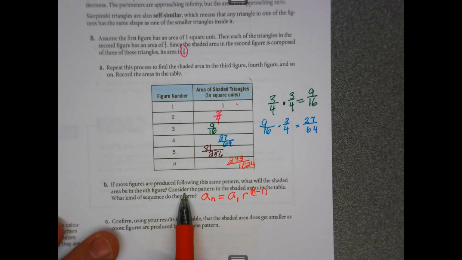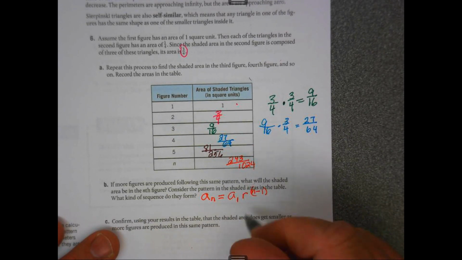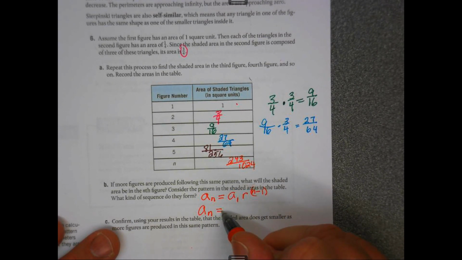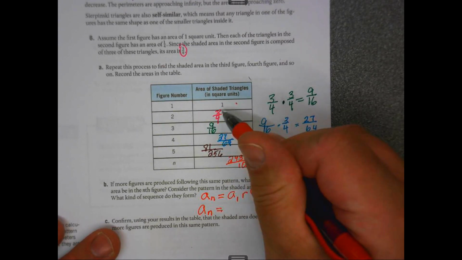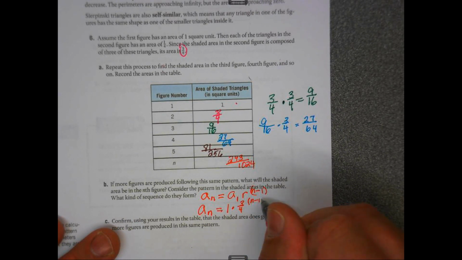So what will it be in the nth figure? Well, let's go ahead and plug in what we know. a sub n equals our first one, 1, times our common ratio, which is 3/4, to the n minus 1.